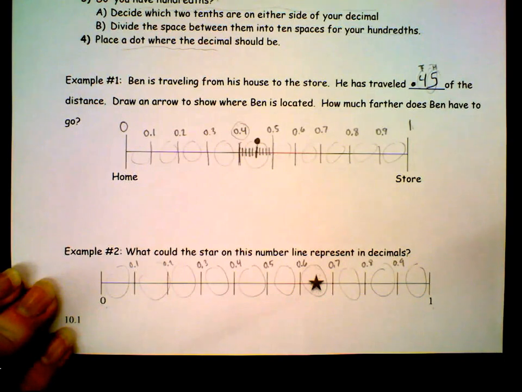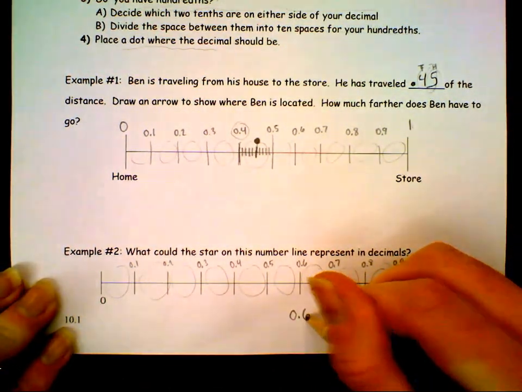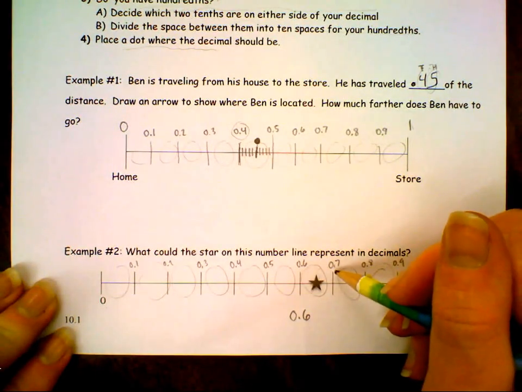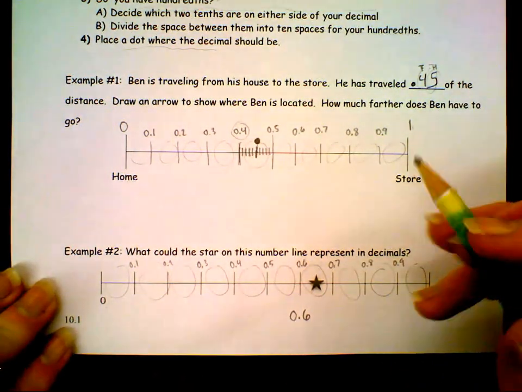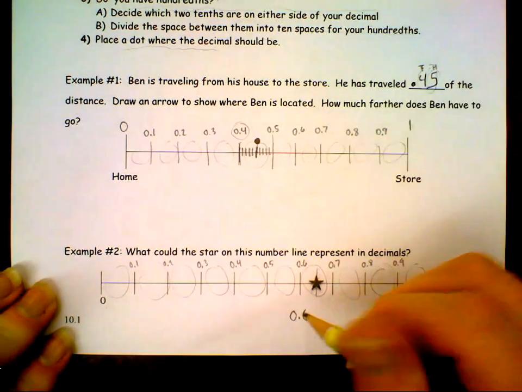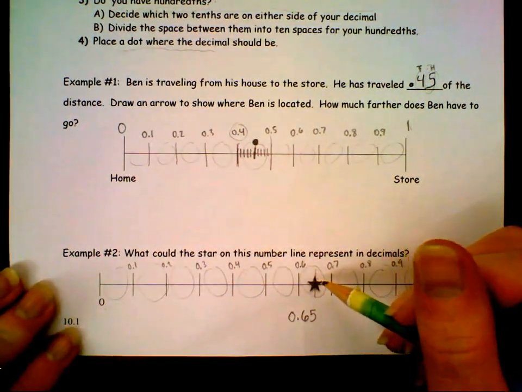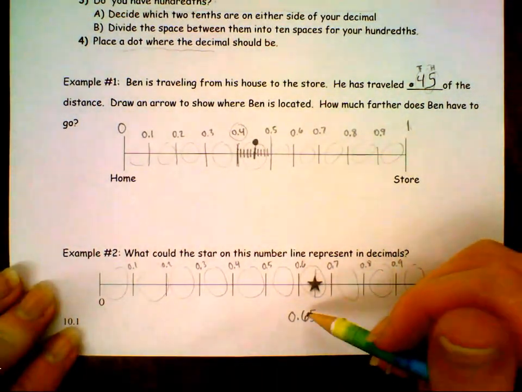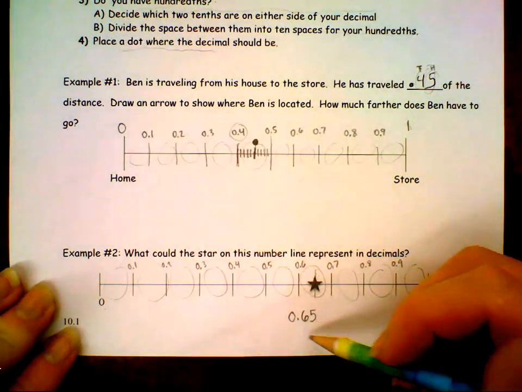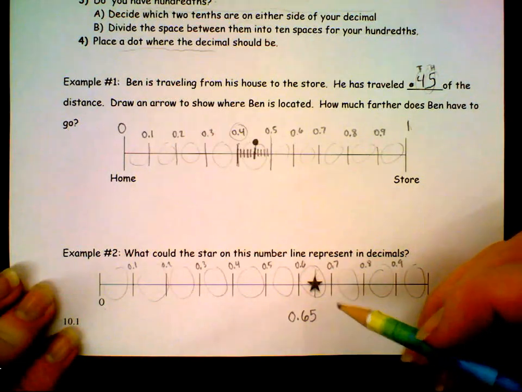Now I know this is going to start with 0.6 because it's not quite 7/10, but it is 6/10. And now because it's right in the middle, I'm going to guess that my hundredths then would be 5. This might be a little bit off. It might be 64 hundredths. It might be 66 hundredths, but I think it looks like it's right in the middle. I think that makes sense to call it 65 hundredths.